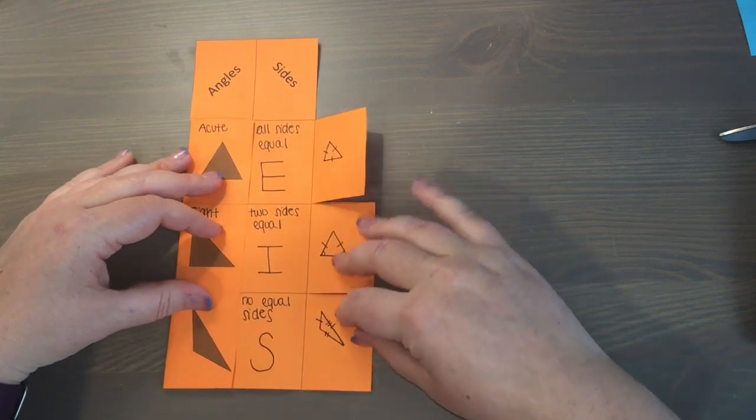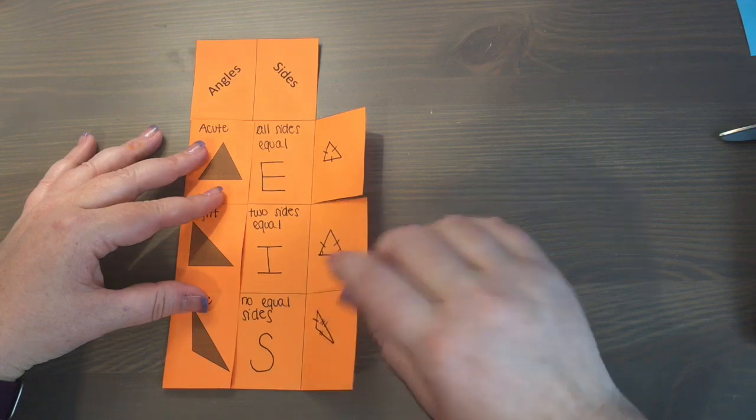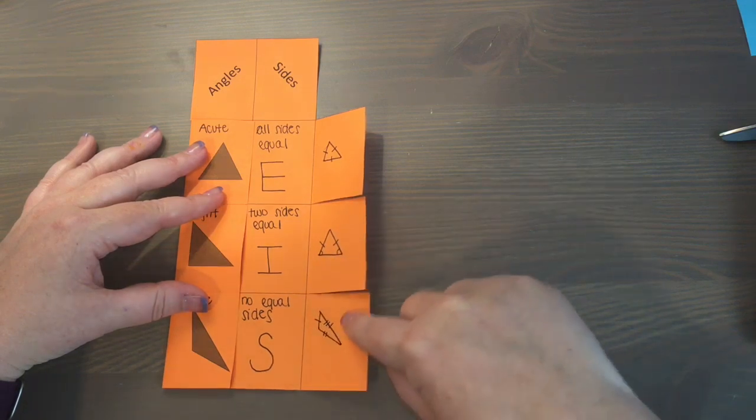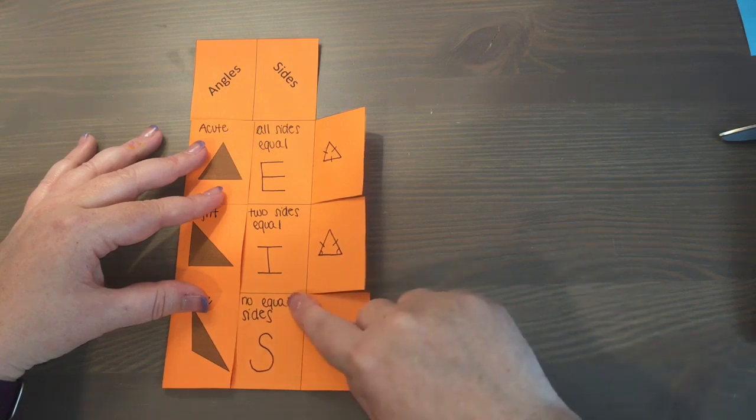And in a scalene triangle, we don't have any sides that are equal. So you see this is marked with one mark, this is marked with two marks, and this is marked with three. That indicates that they're all different measurements. So no sides are equal.